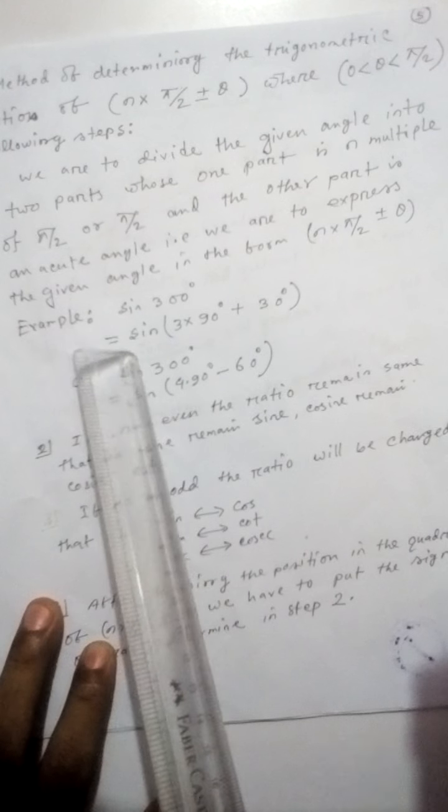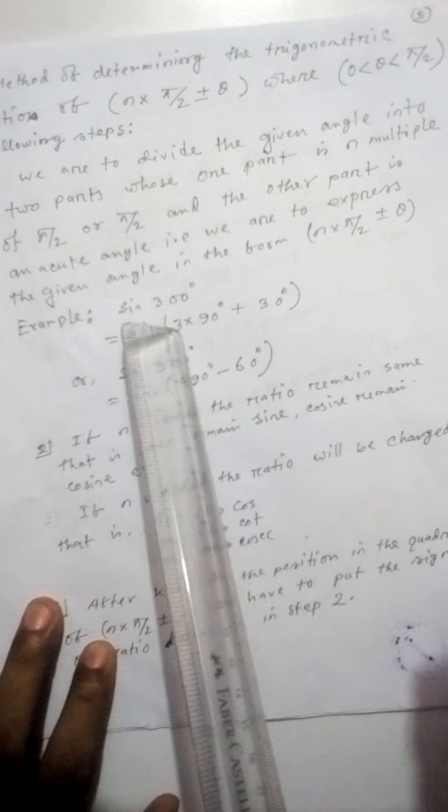We divide the given angle into 2 parts, where one part is a multiple of pi by 2 and the other part is an acute angle. That is, we are to express the given angle in the form n into pi by 2 plus or minus theta. For example, sine 300 degree. We can express it as sine of 3 into 90 degree, that means pi by 2 into 3. The value of n here is 3. 3 into 90 degree, 390 degree plus 30 degree, that makes 300 degree.